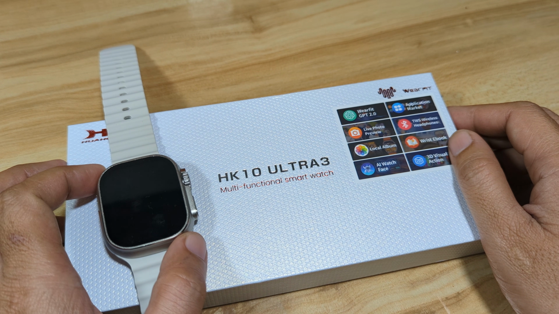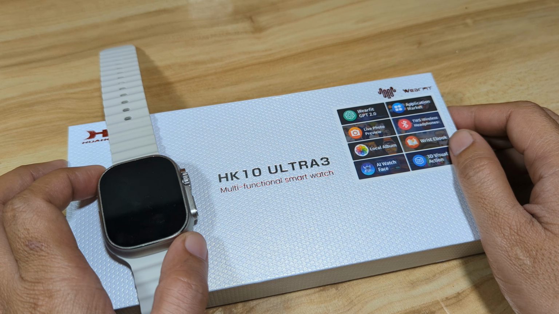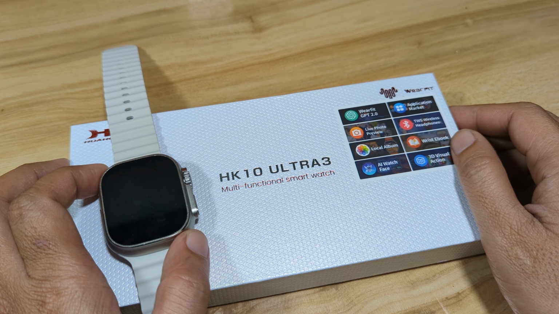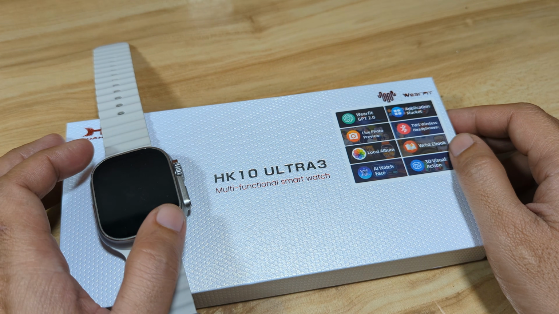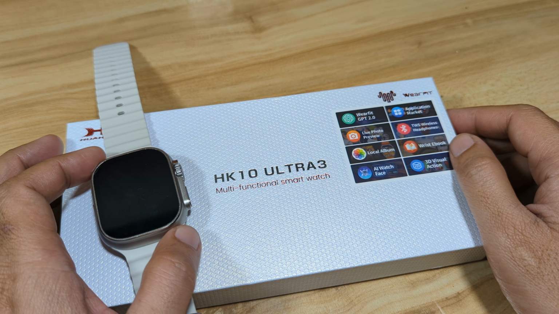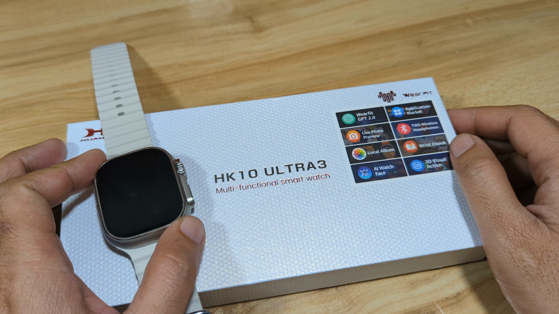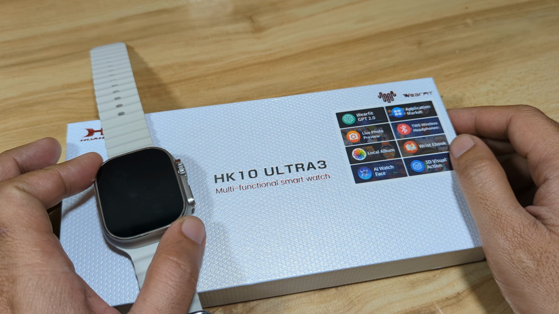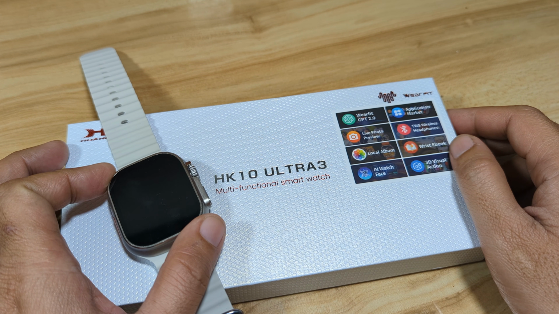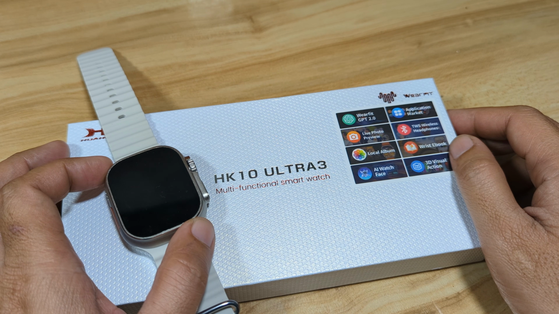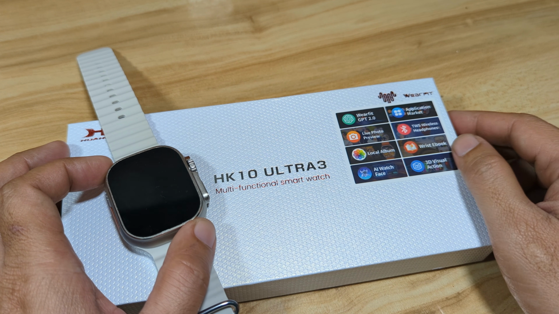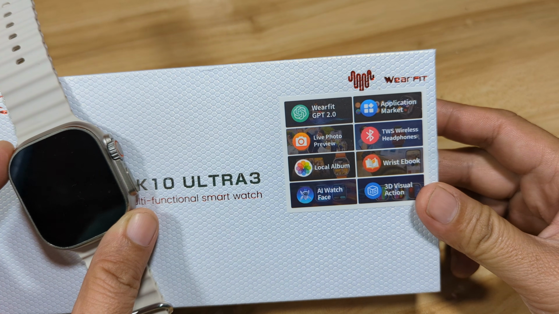As you can see here, we have the HK10 Ultra 3 smartwatch. It is a fully loaded smartwatch. There are a lot of smart features, including a functionality where you can download additional apps for your smartwatch. In this video, we are going to have a demo on how to download apps for our smartwatch.